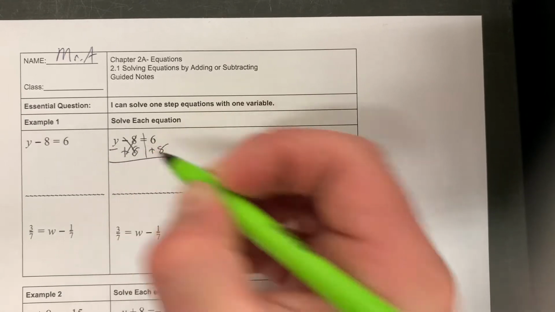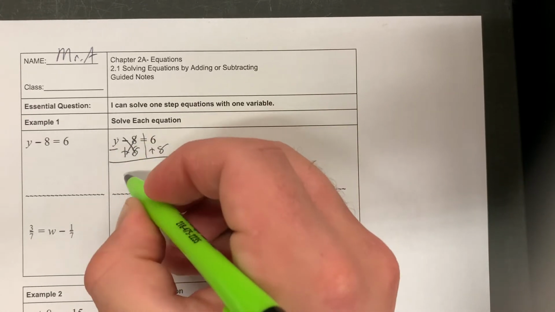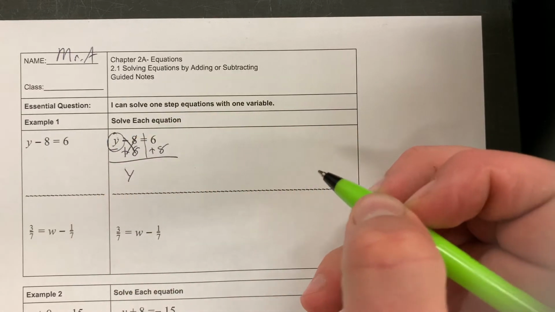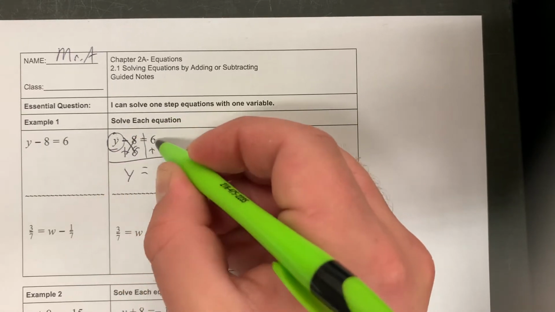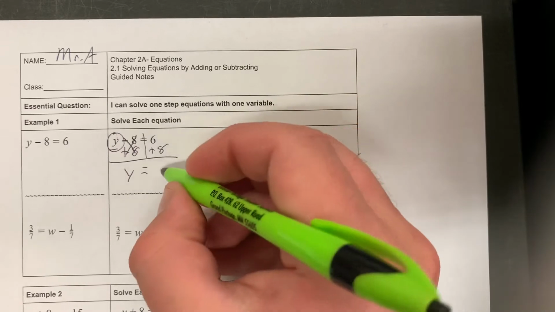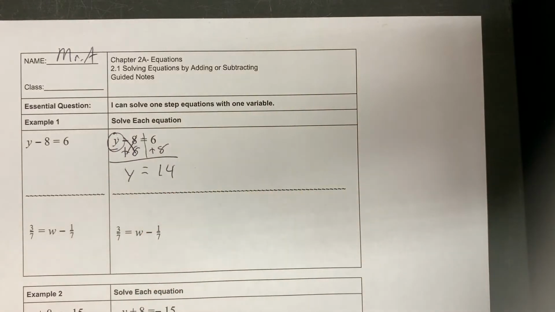These two cancel out to give me 0. So I'm left with just y over here. I bring my equal sign down. I know that 6 plus 8 gives me 14. y equals 14. First one's done.